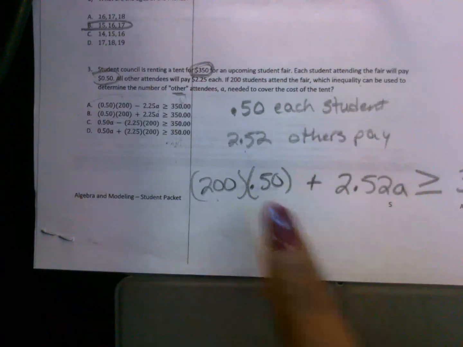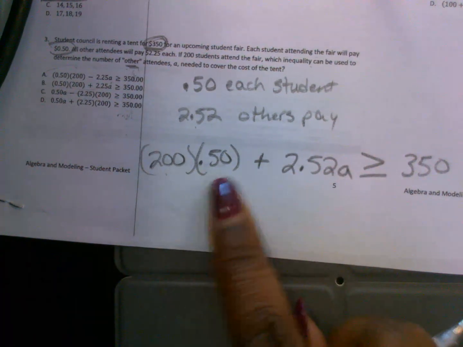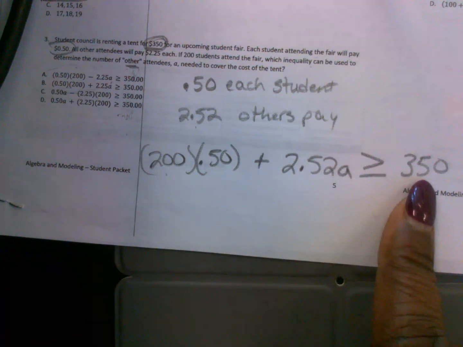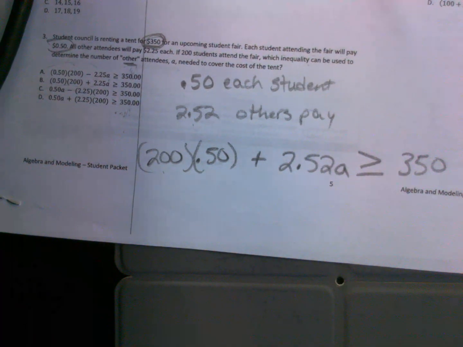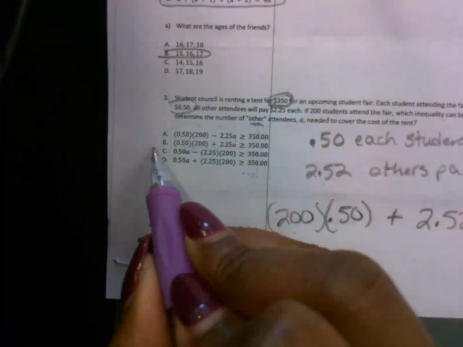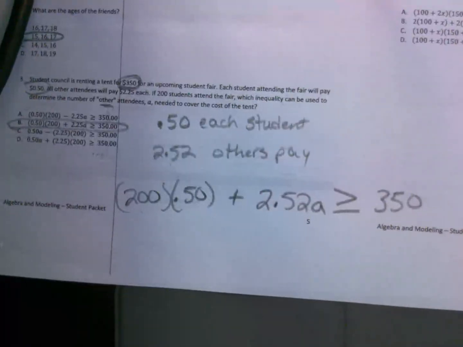They have to make more money to pay for the tent. It can't be less money. This can't be smaller than, because then they're not going to have enough money to pay for the tent. Any questions about that? What answer choice is that, by the way? Yep, B. Any questions about how we got B or how I came to that conclusion?